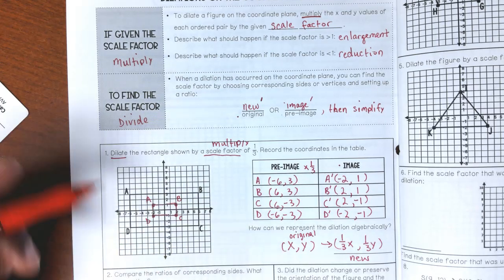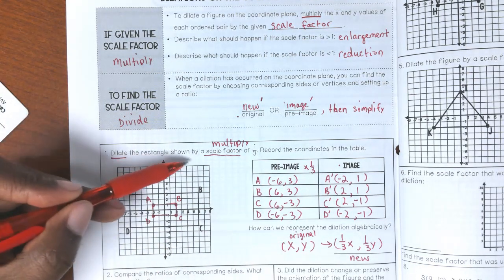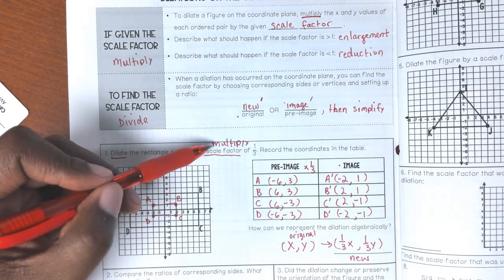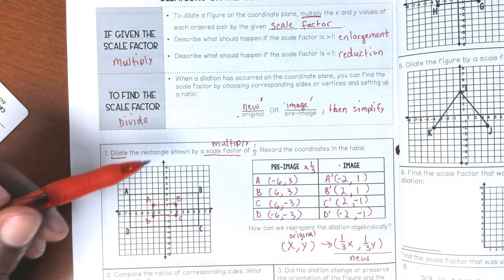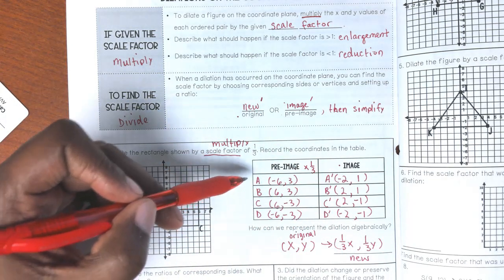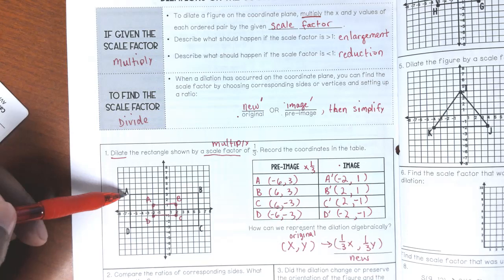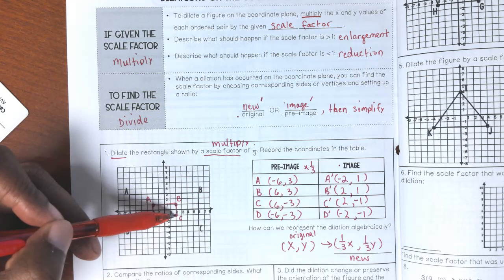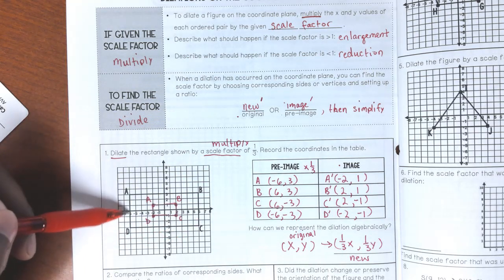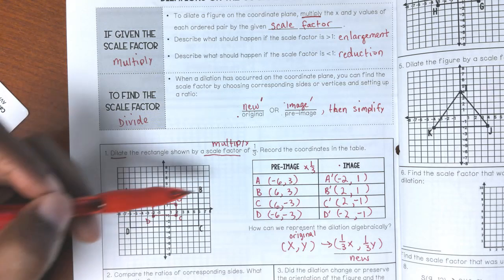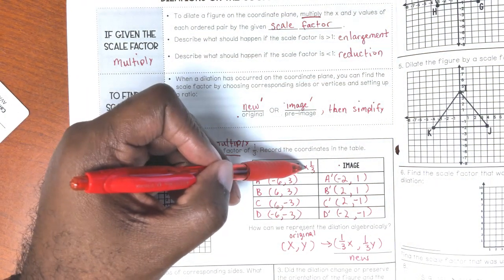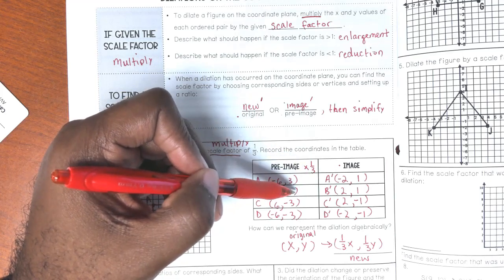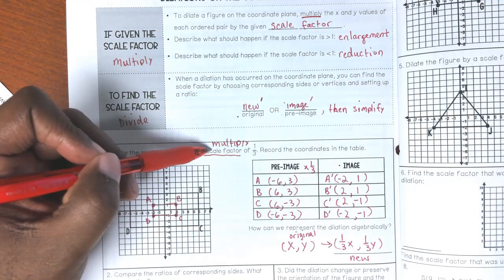Number one says dilate the rectangle shown by a scale factor of 1/3. Remember, scale factor means to multiply, and then record our coordinates in the table. I've already done the work, but let's go back over it. A is -6 comma 3, B is 6 comma 3, C is 6 comma -3, and D is -6 comma -3. When we say multiply by 1/3, we mean multiply our x and our y values by 1/3. Or we can treat that as dividing by 3. But remember, scale factor means to multiply.